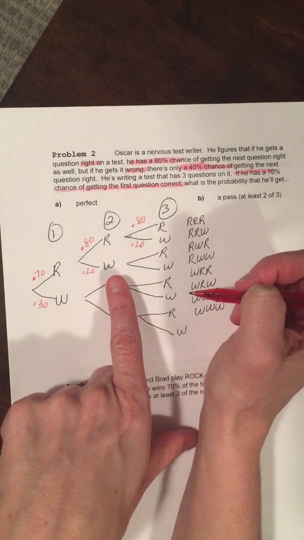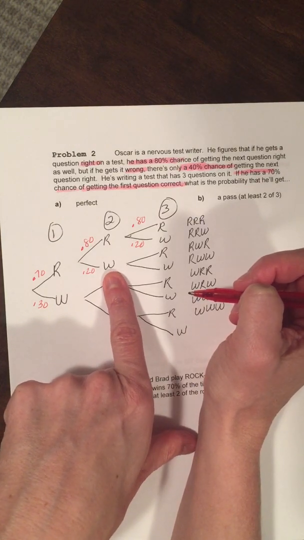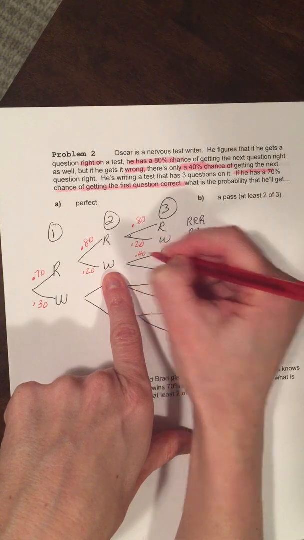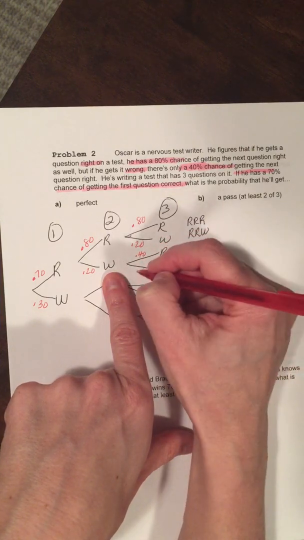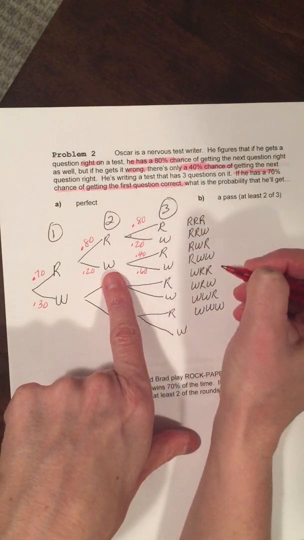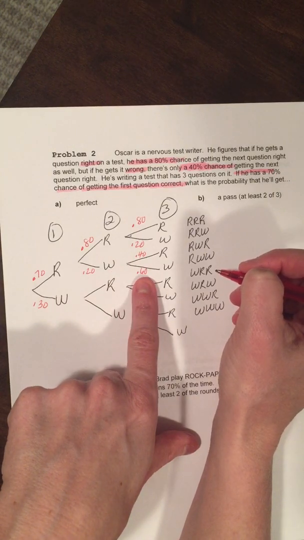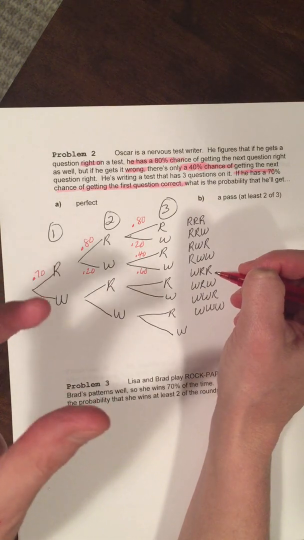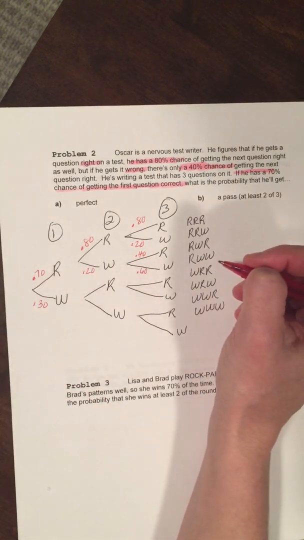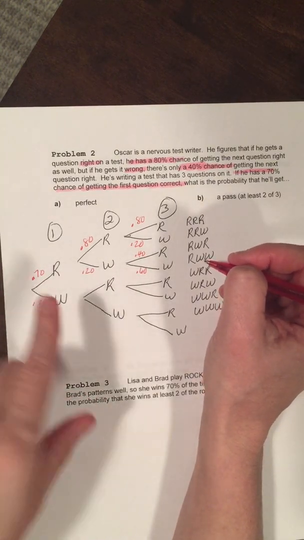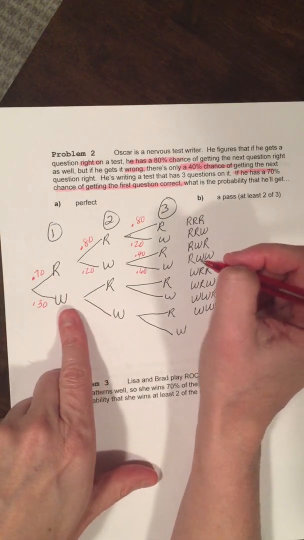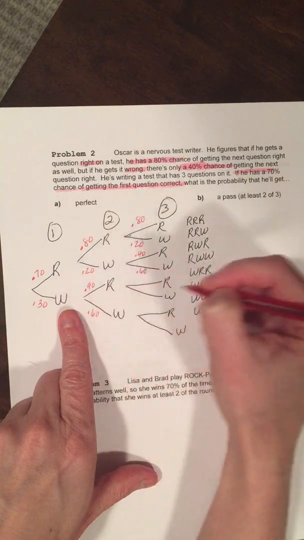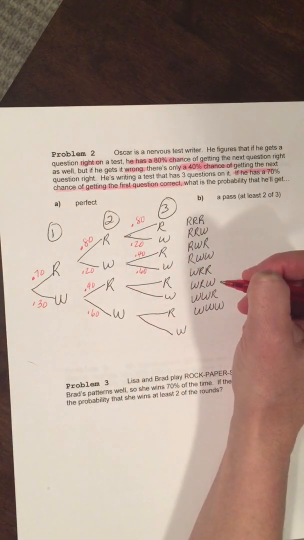Okay, what if he happens to get a question wrong? He only has a 40% chance of getting the next one right, which means that he's got a 60% chance of getting it wrong. This is where stochastic can cause little sillies because there's a lot of little branches, a lot of little numbers. It's a detailed type of question. If he gets it wrong, 40% chance of getting it right, 60.